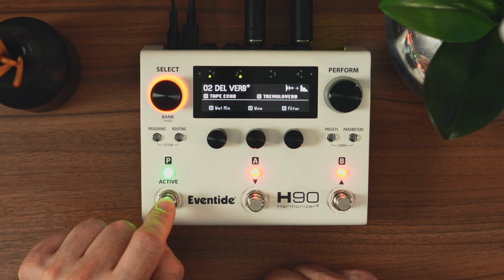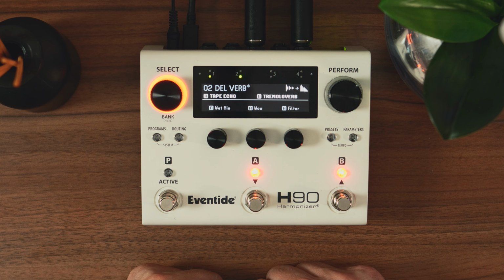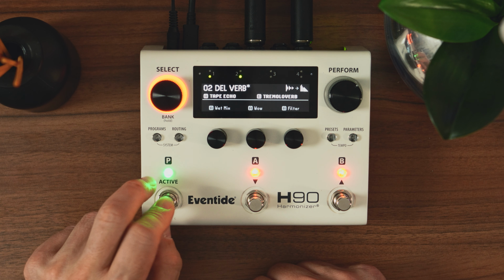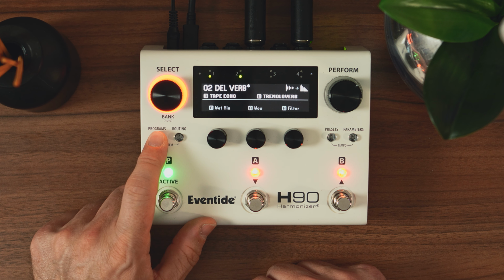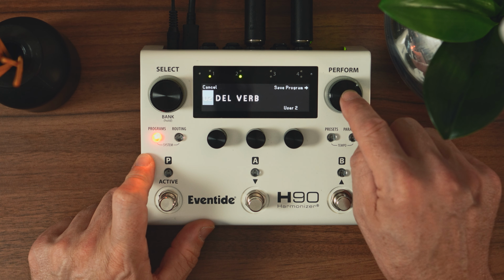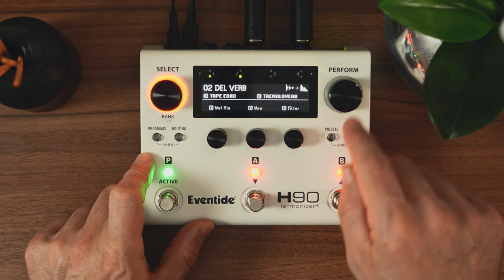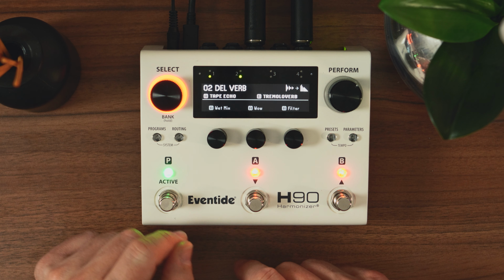If we press this button here, this is the dry sound. Now if we just save this before we go any further, so hold the program button in again and just press the perform button, we will save that. So this is now locked in.